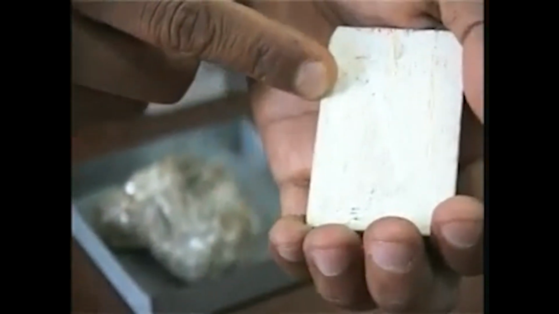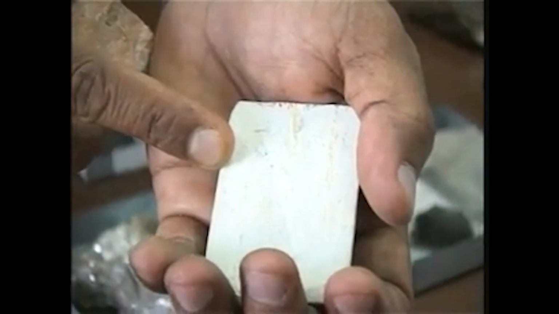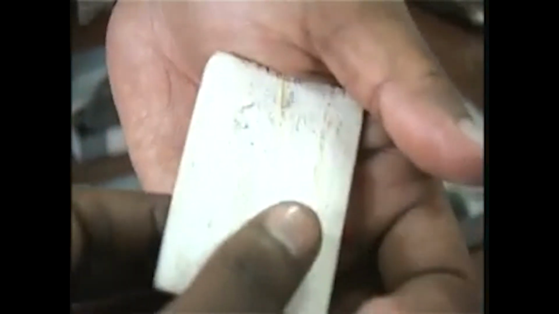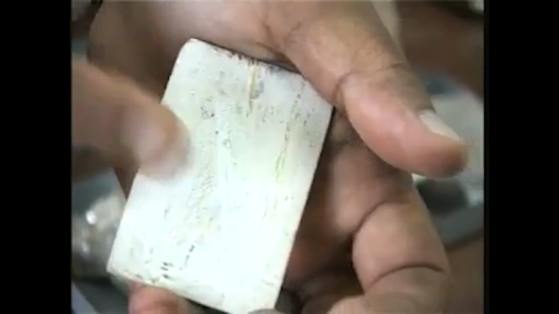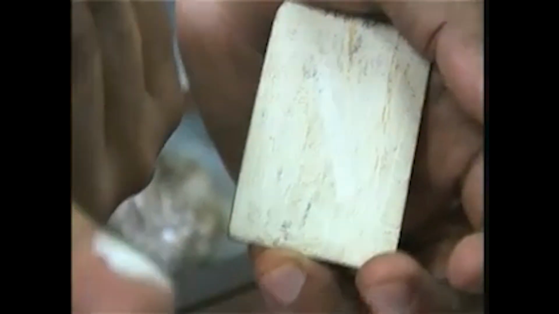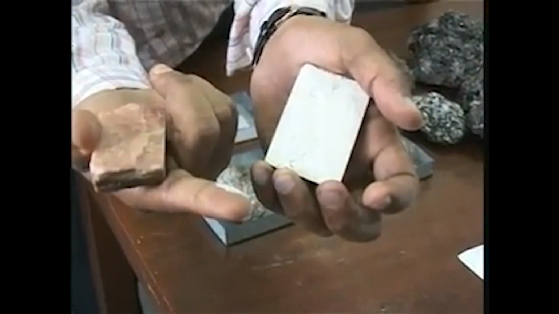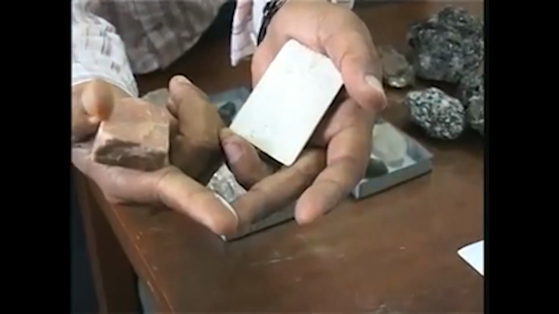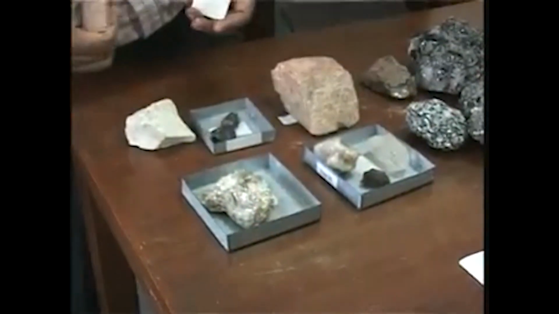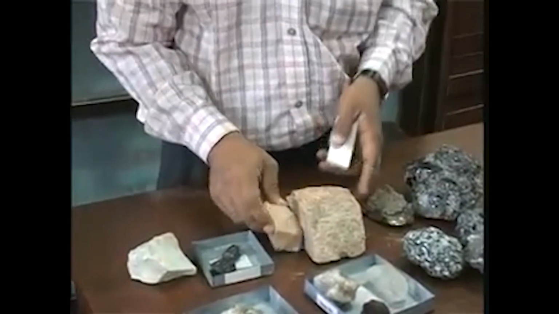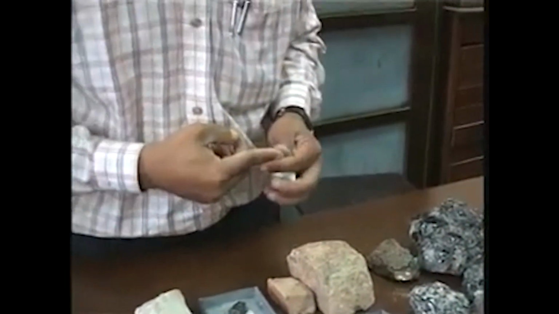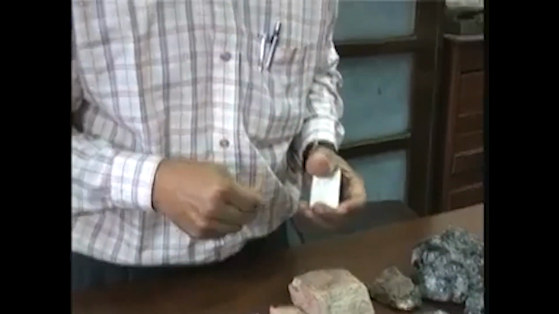So the previous one, pyroxene, had a colorless streak. But this powder, which we got when we rubbed the sample of feldspar, is of white color. That is the streak for the orthoclase feldspar.